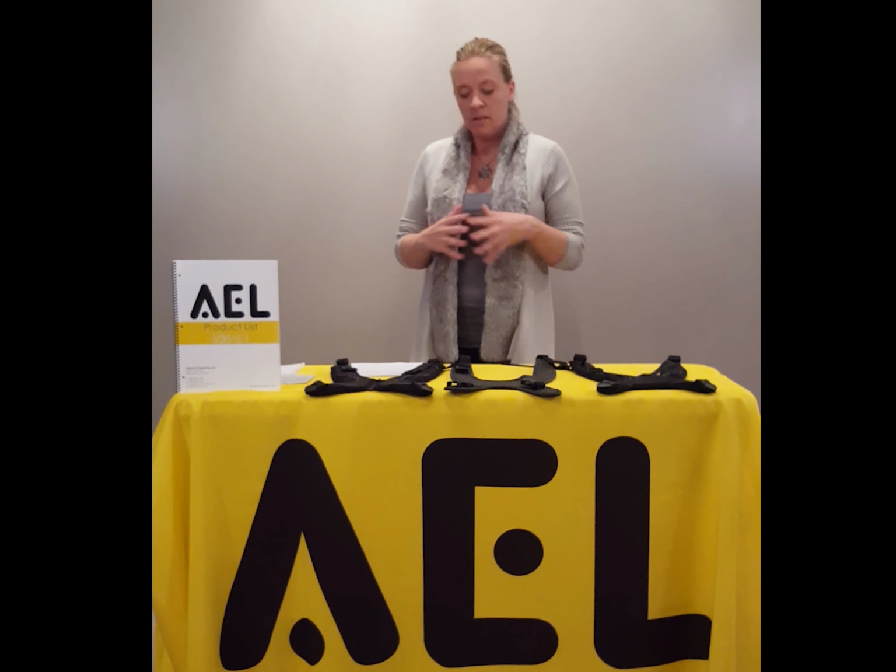The other thing to think about with the stretch option is that sometimes, as a clinician, you would like a client to be able to reposition and move around within that seating system just a little bit.